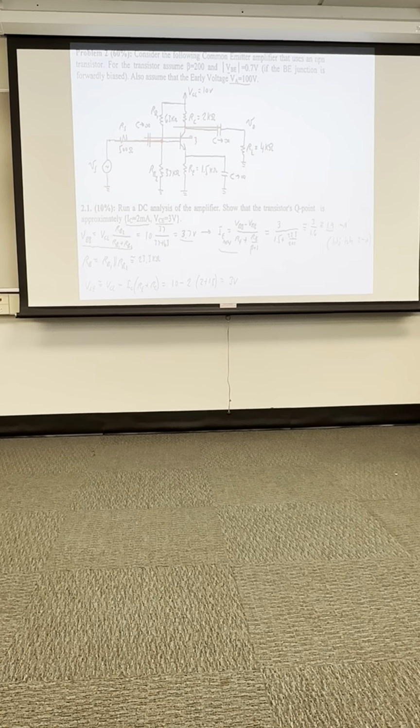Professor, for the last question, for VBB, do we assume base I equals 0 on that one? You assume alpha is equal to 1. And like this example, if we assume alpha is not equal to 1, alpha is equal to 200 over 200 plus 1.